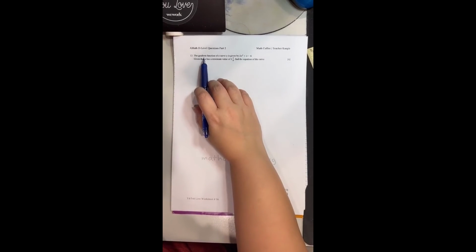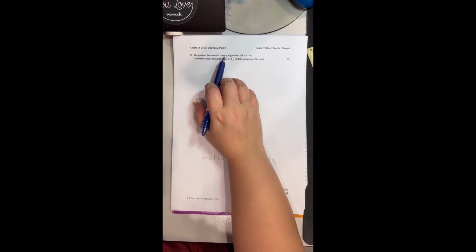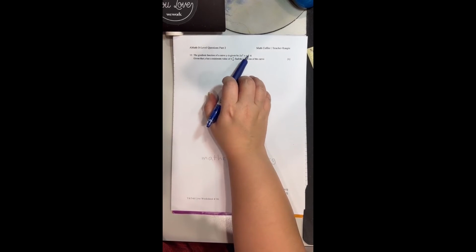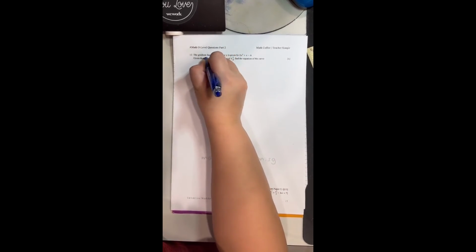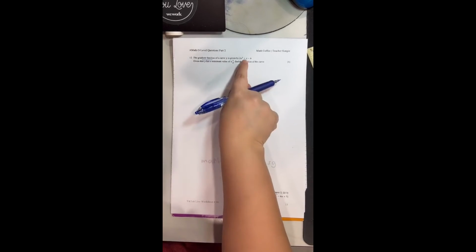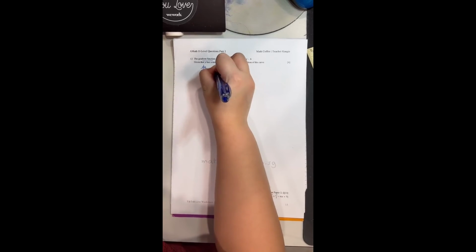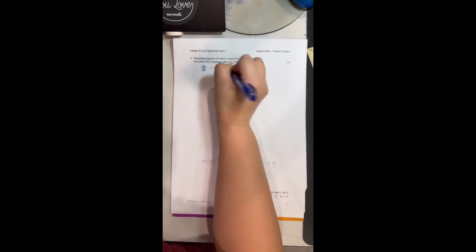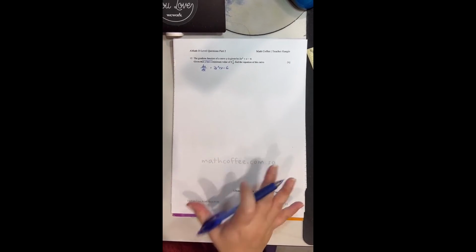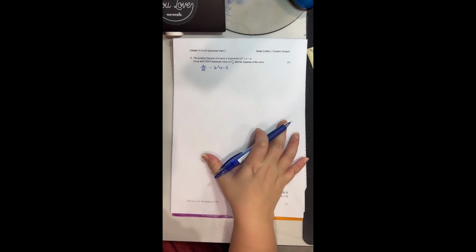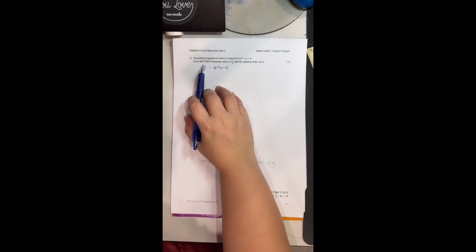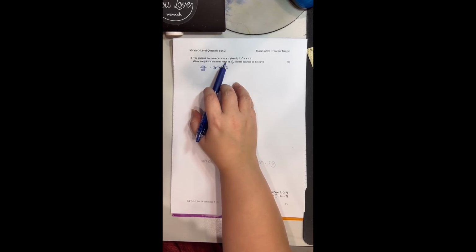Okay, so now they say the gradient function of a curve y is given by something. Gradient function, you need to know that it's dy dx. So they are saying that my dy dx equals 2x squared plus x minus 6. They only give me one piece of information there. They only tell me y has a minimum value of this one. Find the equation of the curve.